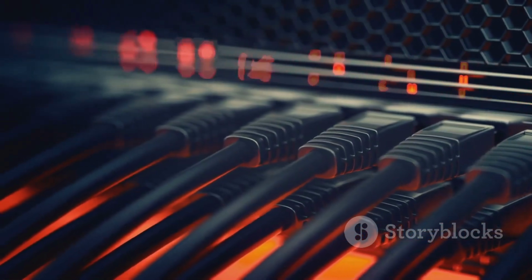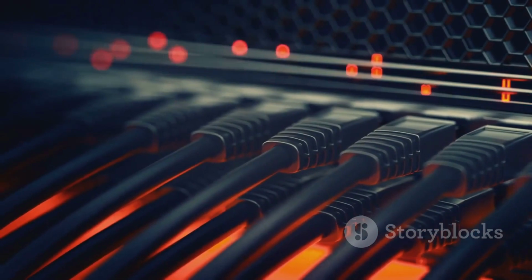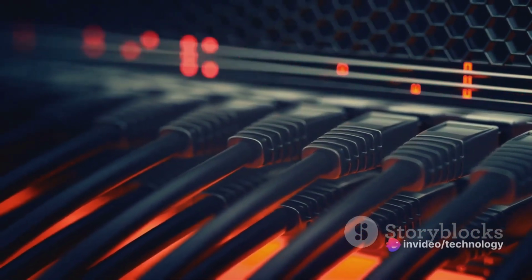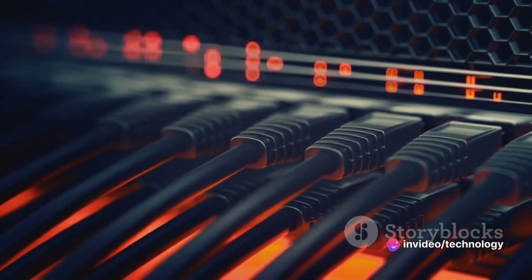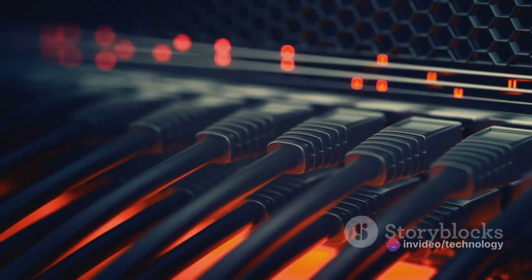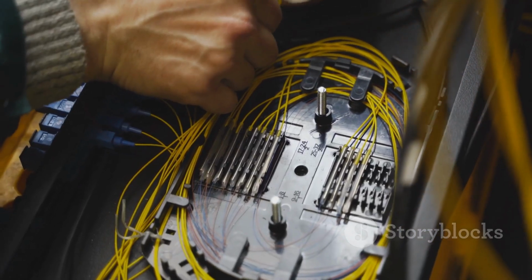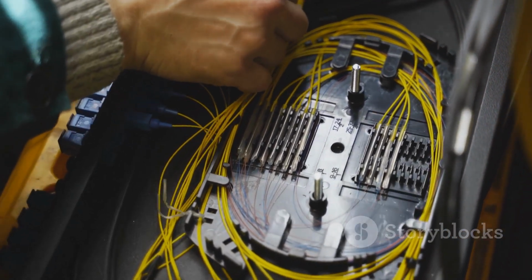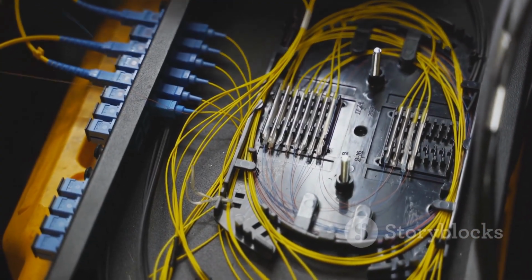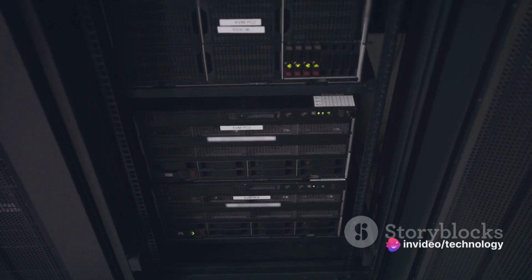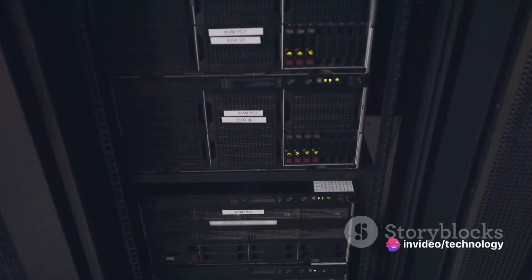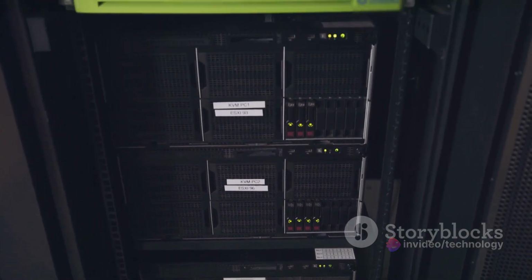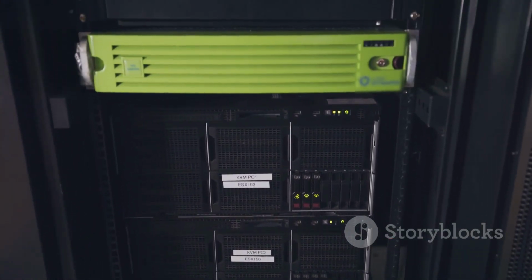IPv4 addresses are 32 bits long, while IPv6 addresses are a whopping 128 bits. This means that IPv6 has a significantly larger address space than IPv4. In fact, the number of unique addresses that IPv6 can support is so vast, it's almost unimaginable. For perspective, while IPv4 can support over 4 billion unique addresses, IPv6 can support a staggering 340 undecillion. That's a number with 36 zeros.